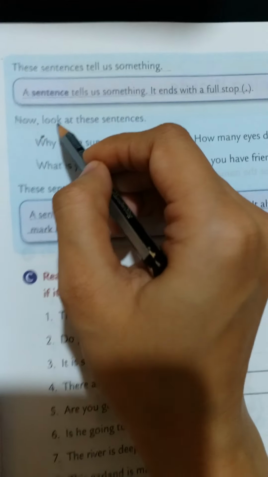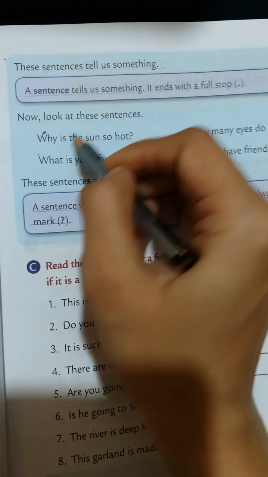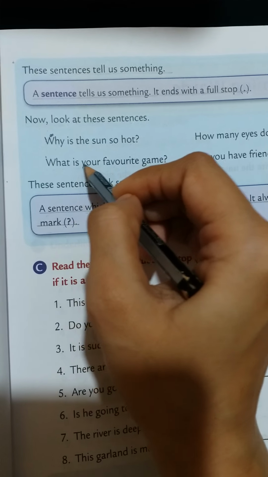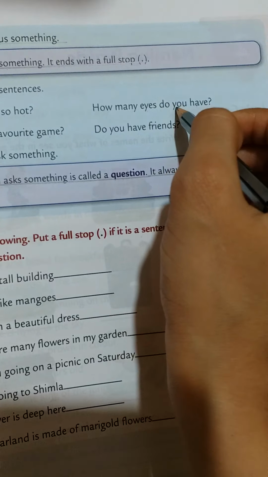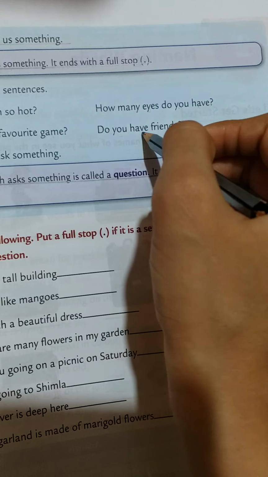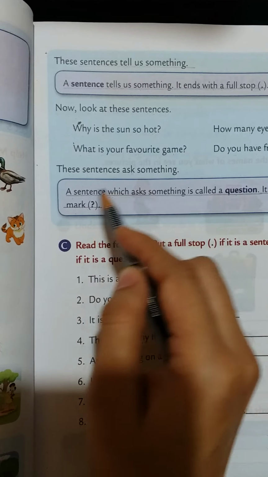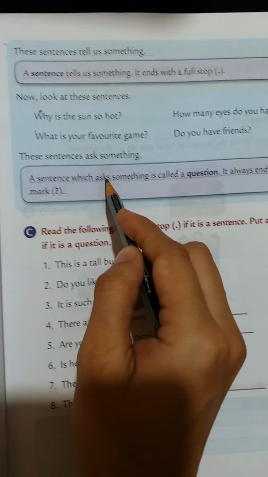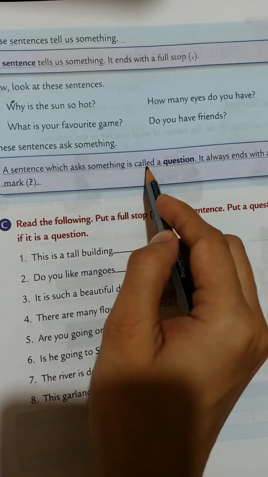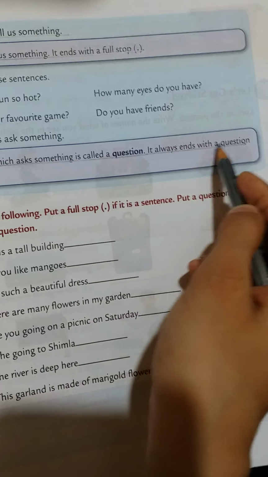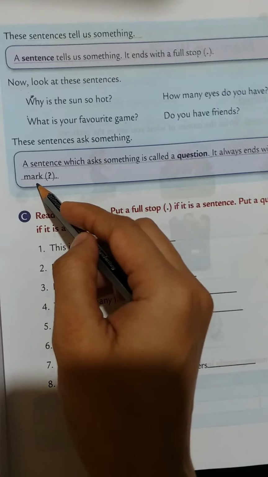Now, look at these sentences. Why is the sun so hot? What is your favorite game? How many eyes do you have? Do you have friends? These sentences ask something. A sentence which asks something is called a question. It always ends with a question mark.